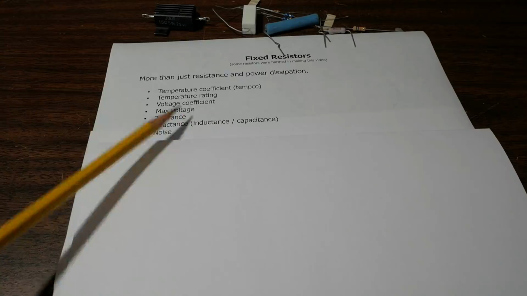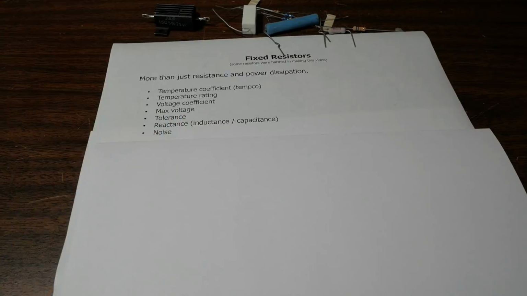Next is the maximum voltage. Normally you would think the voltage across the resistor's terminals would be limited by its power dissipation, but in some cases where you have very short duration pulses where the RMS voltage is low and thus the power dissipation would be low, you can have very high momentary voltage drop across the resistor, or with a high value resistor you can have a very high voltage across the resistor.